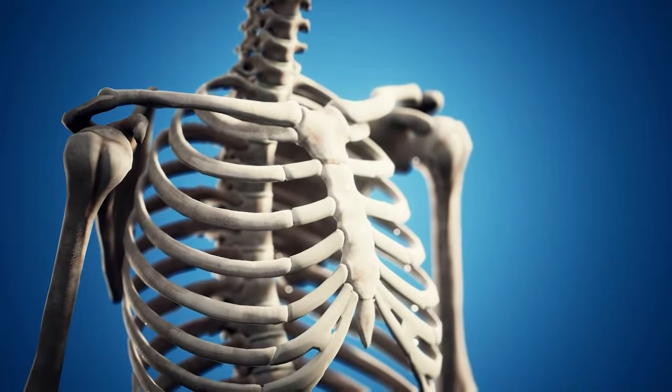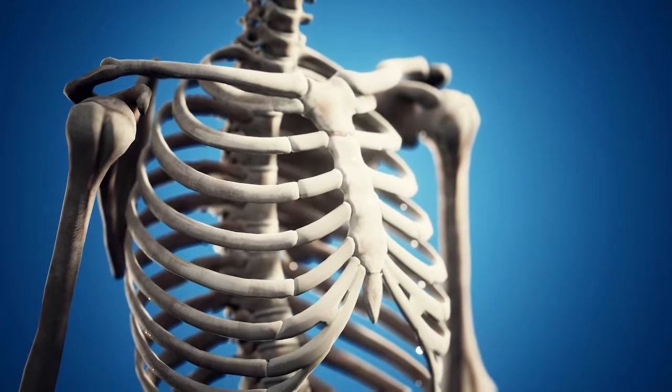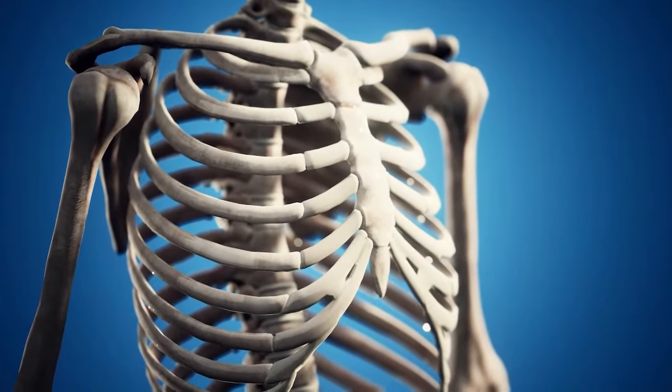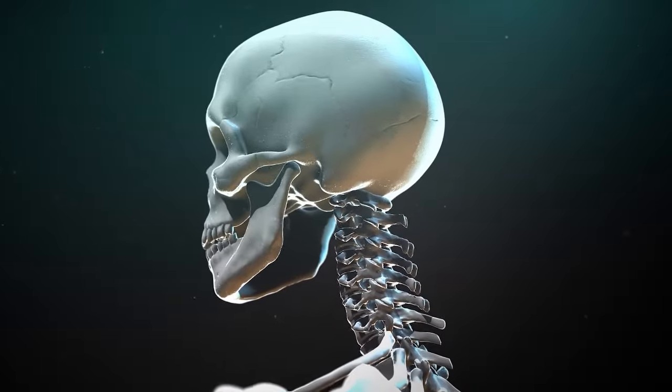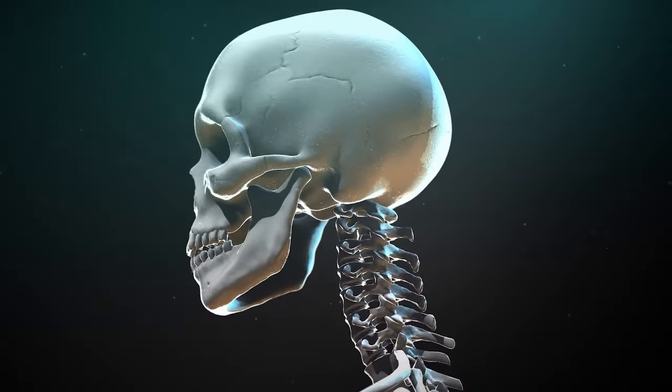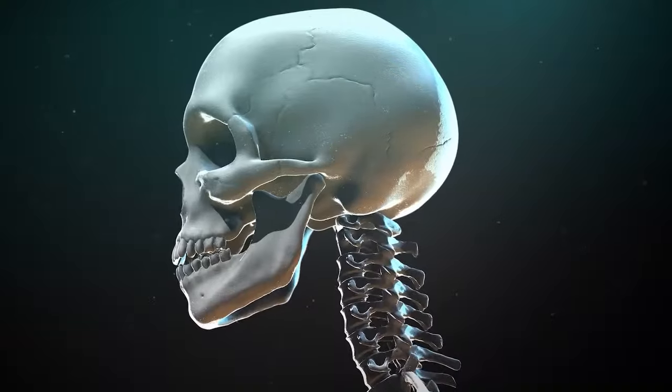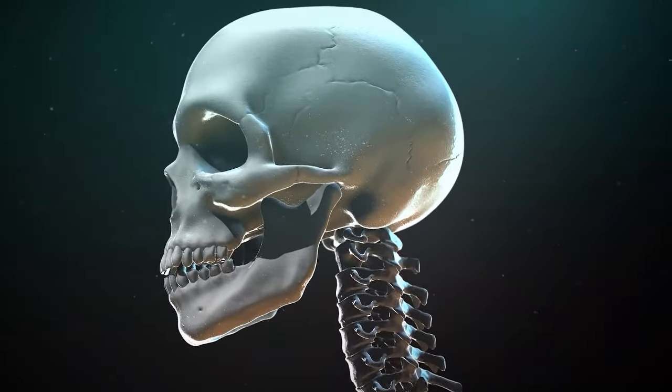Movement. The skeletal system allows for movement through the action of muscles that are attached to the bones. Production of blood cells. The bone marrow, which is the soft, spongy tissue inside the bones, is responsible for the production of red and white blood cells and platelets.